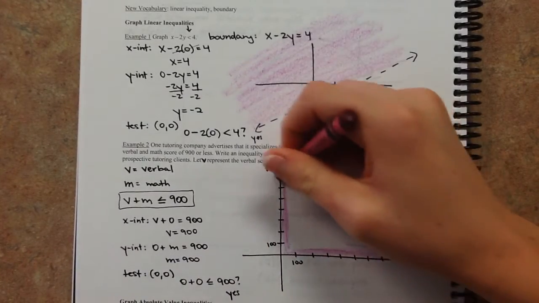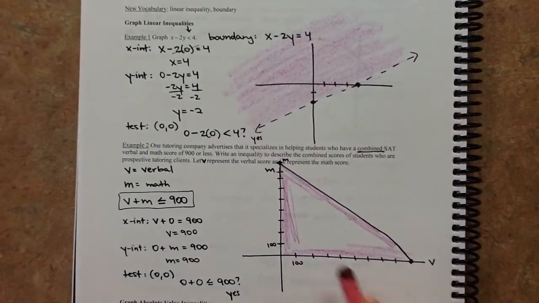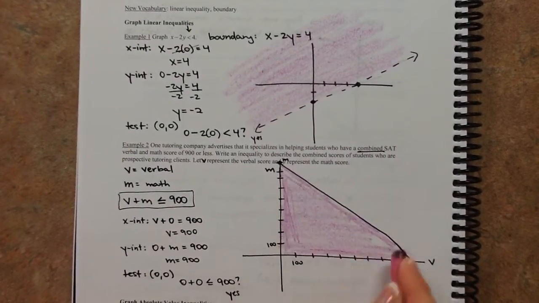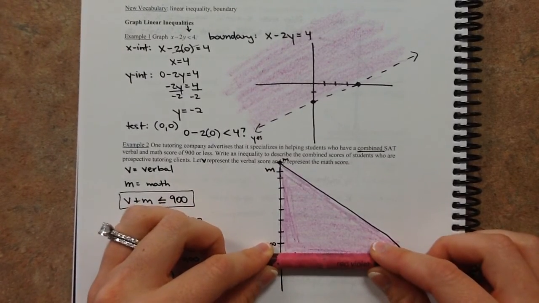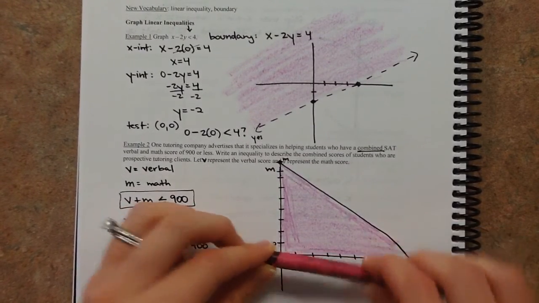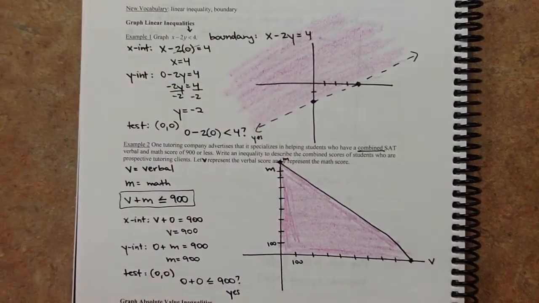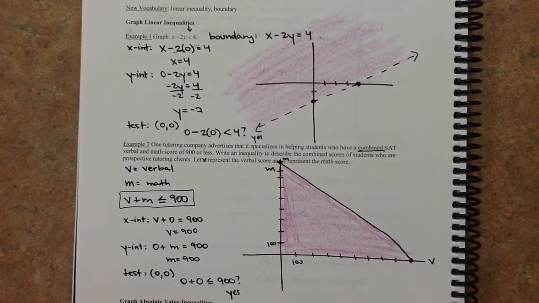The reason is you can't get less than a 0. Can't get a negative score on the verbal portion, and you can't get a negative score on the math portion. So this 0 is the lowest math score that you can possibly get, so I don't go any farther than that. And this 0 is the lowest verbal score that you can possibly get. So it actually turns into a triangle rather than a whole shaded region. All right, so that's it for the linear ones.